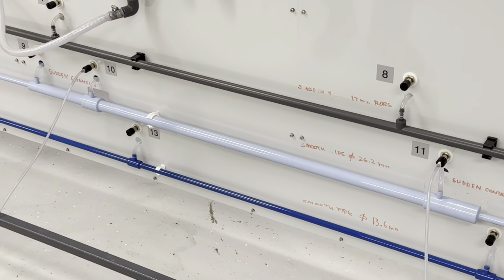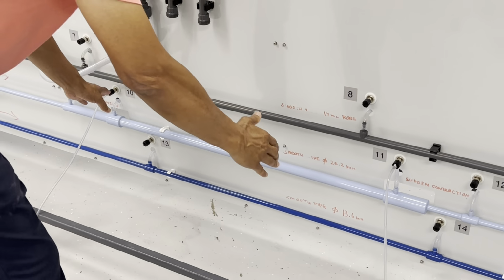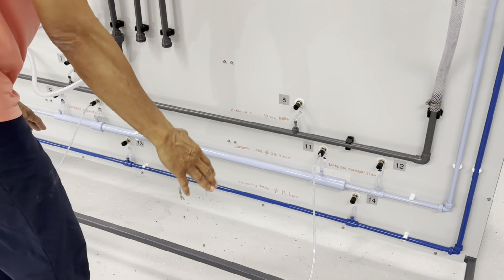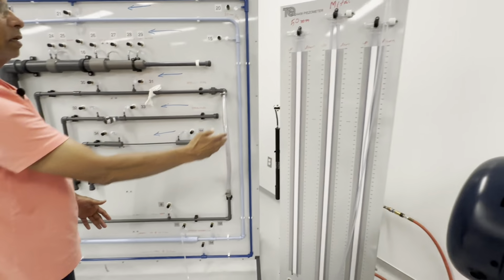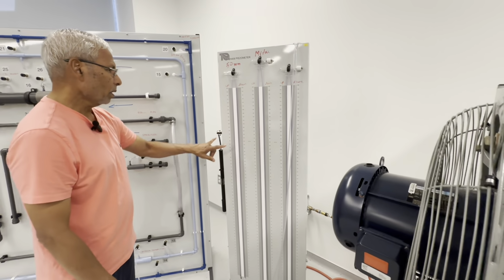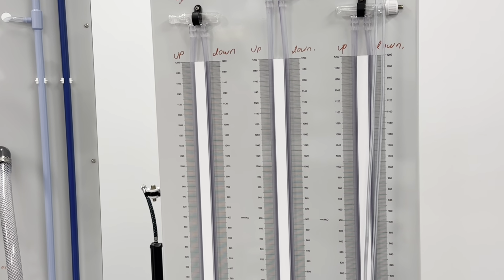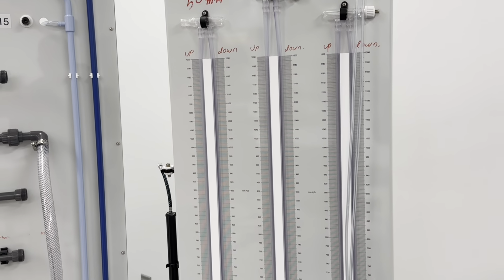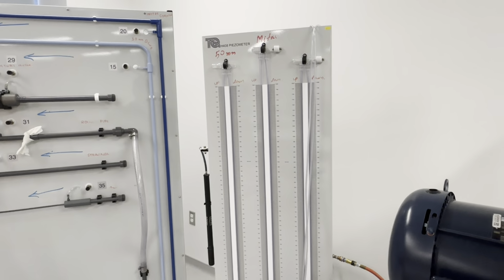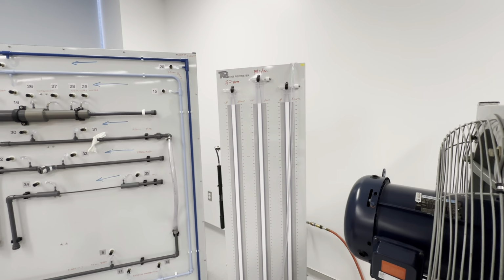So what we're doing is measuring the pressure head drop between point 1 and point 2. It has a scale up and down, and you measure the differential that gives the head loss in the pipe.